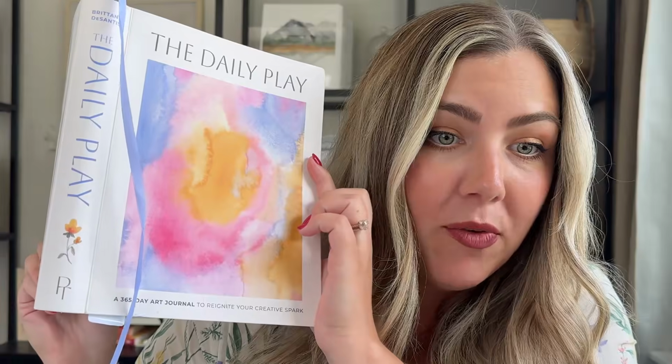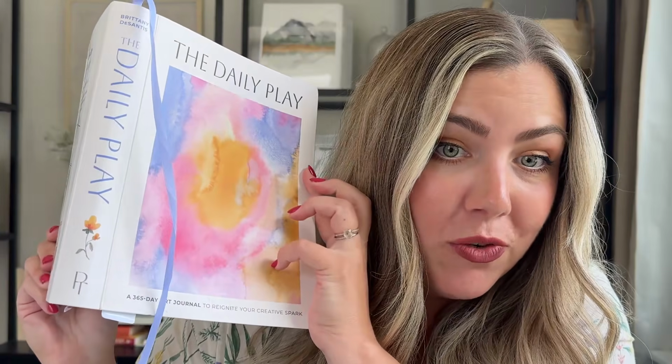We are on day 17 of the Daily Play, a 365-day art journal to reignite your creative spark. And we are diving into one of my favorite ways to elevate a blank page, which is modern calligraphy. So I'm going to be introducing you to the basic strokes today. They don't look like much, but they're actually the foundation for every single letter in the alphabet.